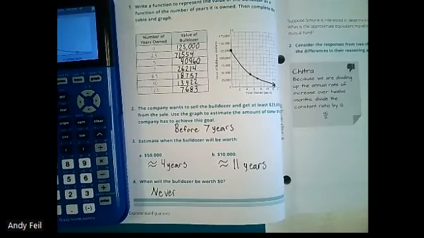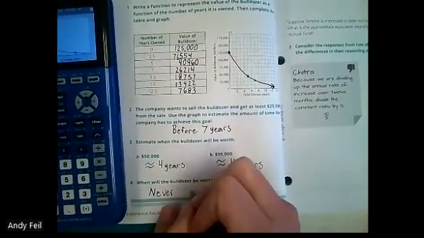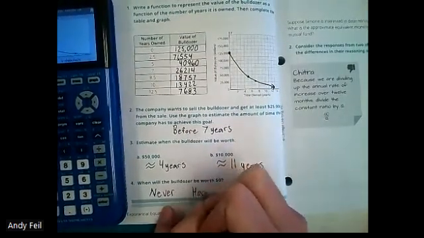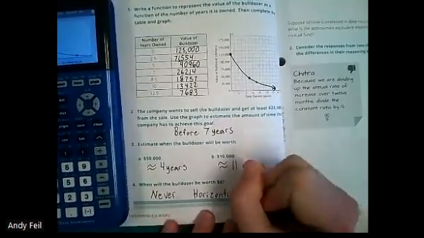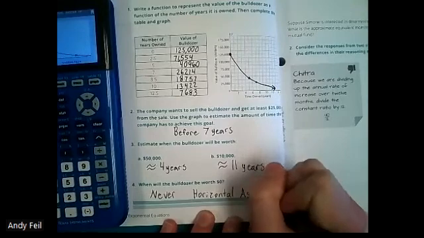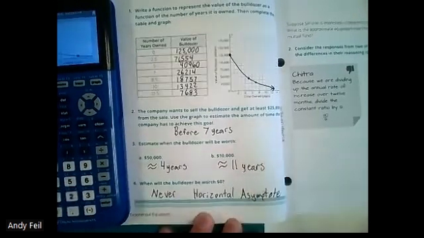Before it's an antique, you can haul it off for scrap metal, right? It'll still be worth something, because it's a horizontal asymptote, right? Horizontal asymptote.